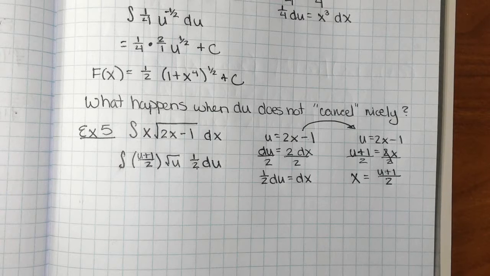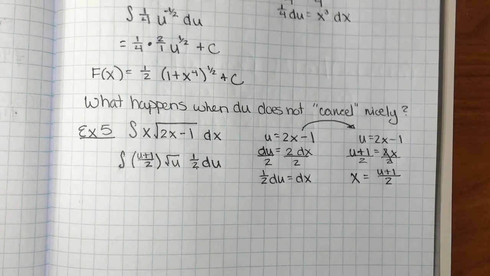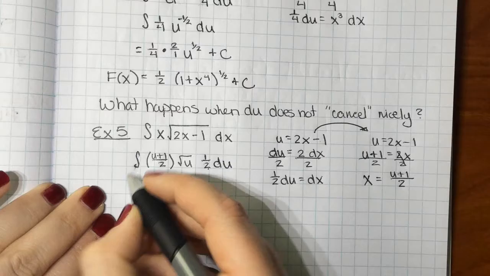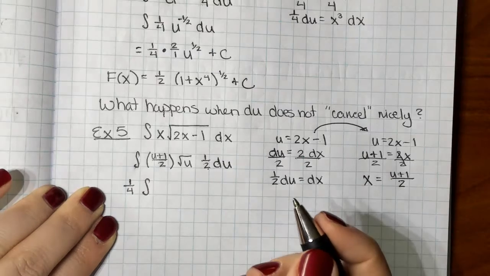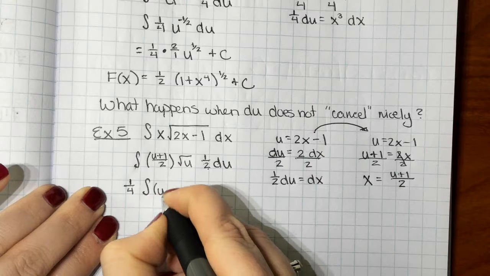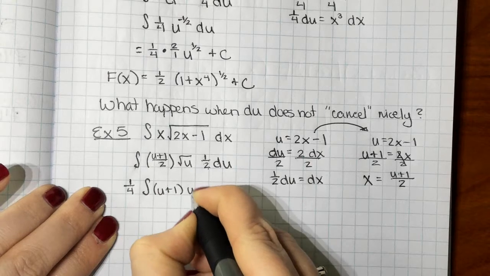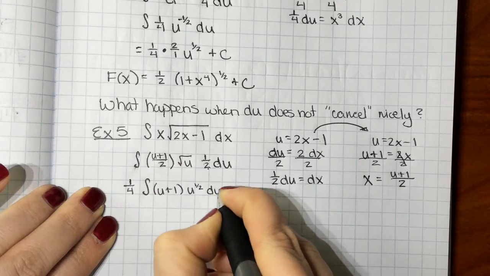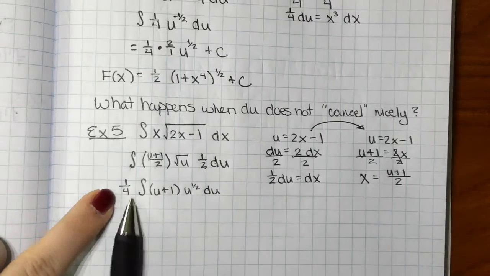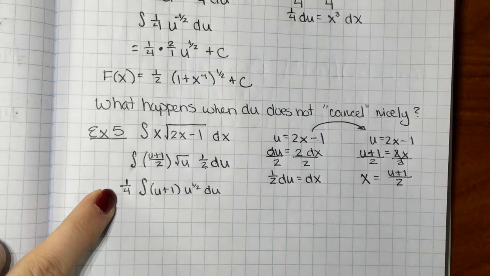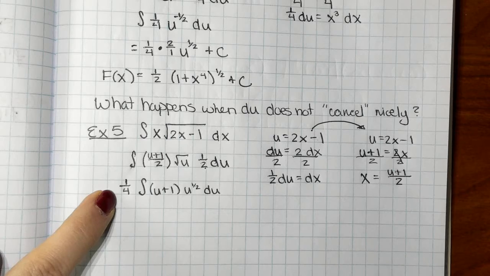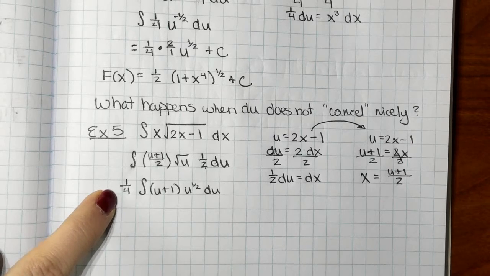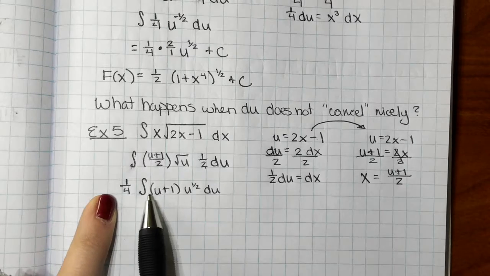We haven't done it yet, but we're allowed to do this. We can do 1/4 integral of u plus 1, u to the 1/2 du. Because guys, think about it, I'm multiplying by this. A multiple does not change how you integrate a variable. So, I still can't integrate it the way I see it.